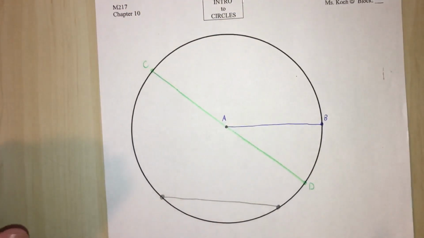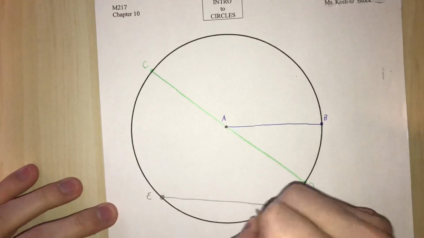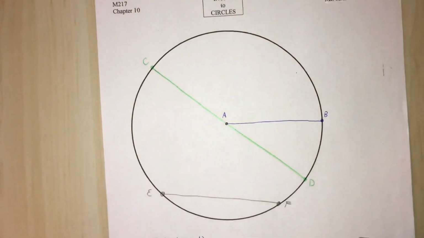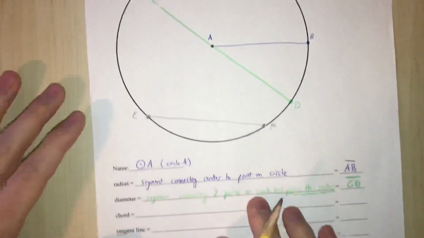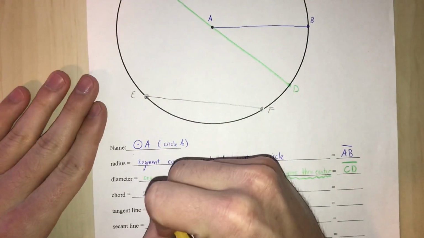All right. A chord is a segment connecting 2 points on a circle. So for example, I'm going to call this EF. A chord could be small, it could be big, it could be really anything on a circle. But it's generally just a segment connecting 2 points on a circle. So I'm going to write that down.